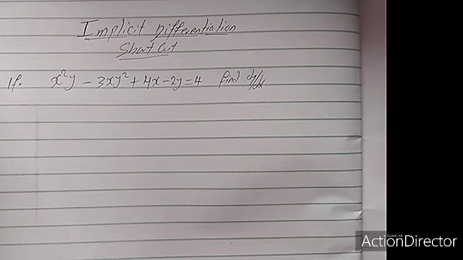In this tutorial video I'll be teaching you the implicit differentiation shortcut. Now whenever you have an implicit question, let's say x squared y minus 3x y squared plus 4x minus 2y equals 4, just like this, how do you know an implicit question? You will always see that x will multiply y, and also they will tell you to find dy/dx.